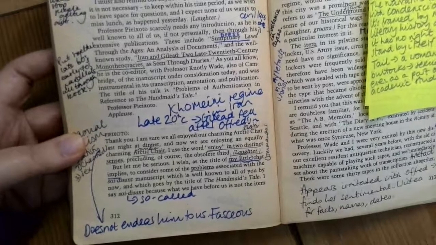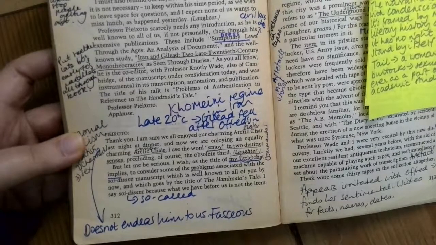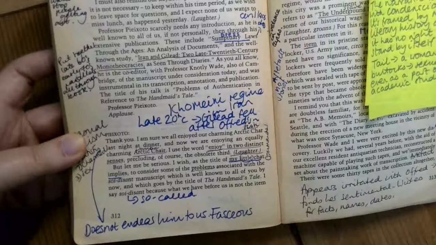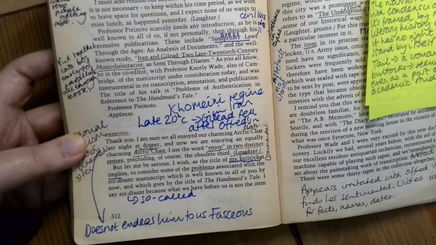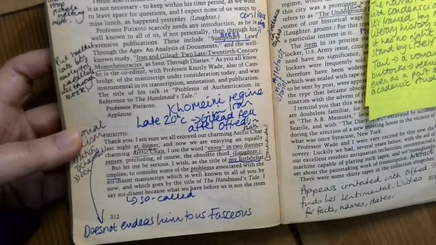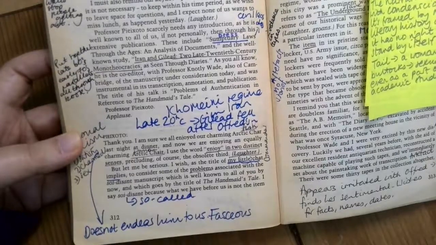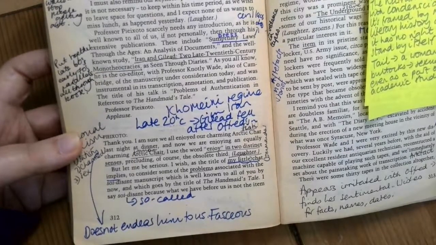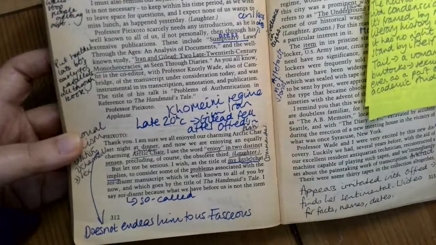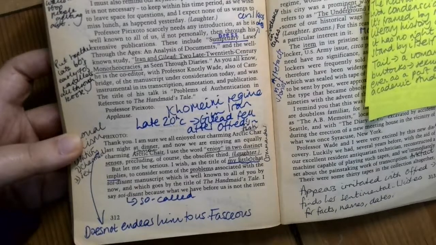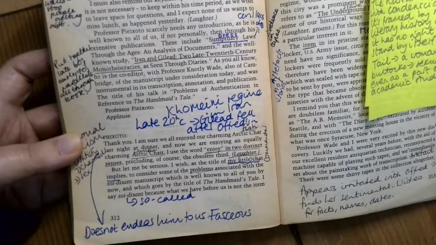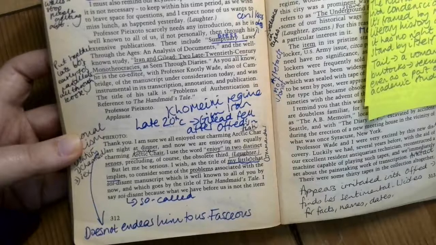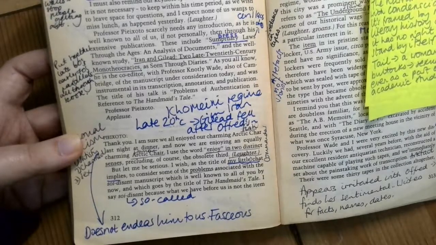I'm sure we all enjoyed our charming Arctic char last night at dinner. An Arctic char is a fish, and he uses it now for a kind of little joke. And now we are enjoying an equally charming Arctic chair, which of course is Professor Crescent Moon. I use the word enjoy in two distinct senses, precluding, of course, the obsolete third.